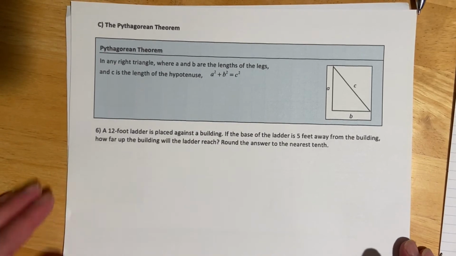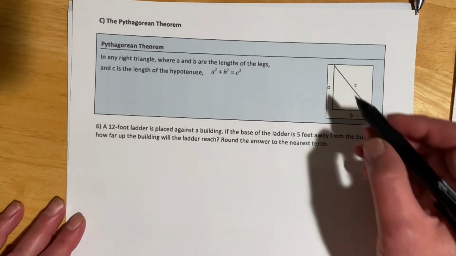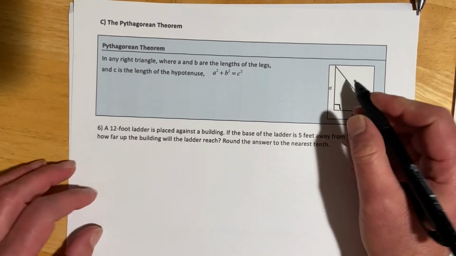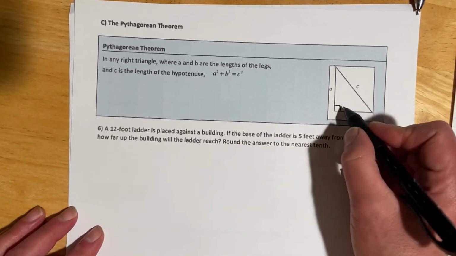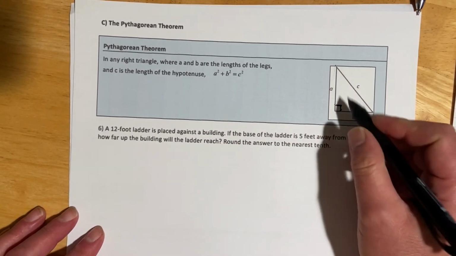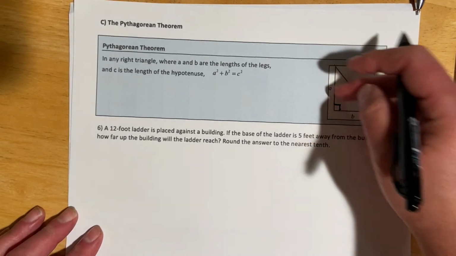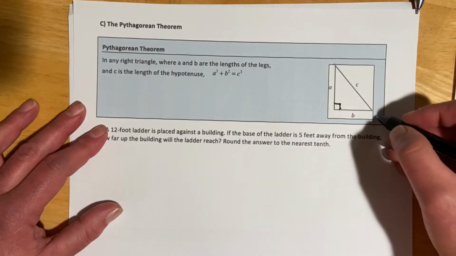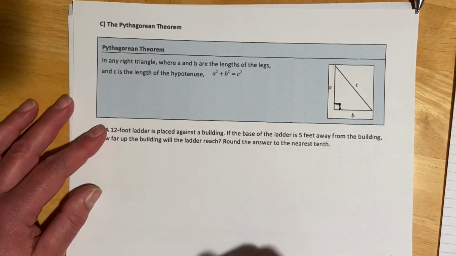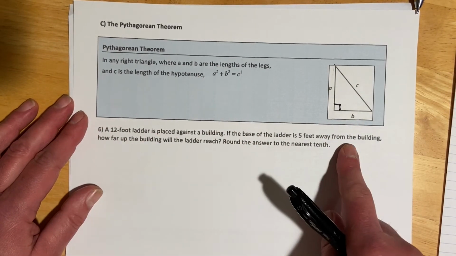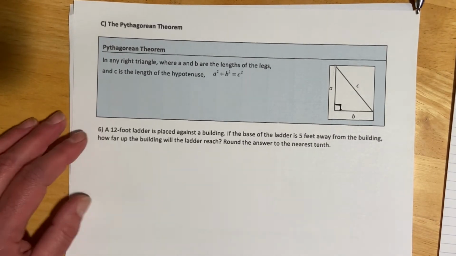Okay, next topic is just a little review of the Pythagorean theorem. So you've probably run into this somewhere before, but if we have a right triangle, which just means we have one 90-degree angle in there, if we go a squared plus b squared, where a and b are the legs, that will equal c squared, which is the hypotenuse. And so let's see how that will look with a few words.